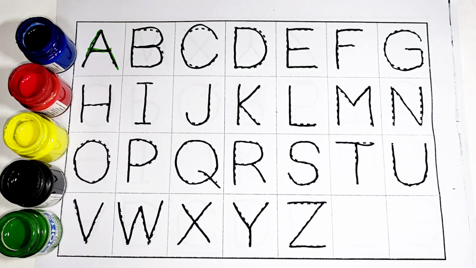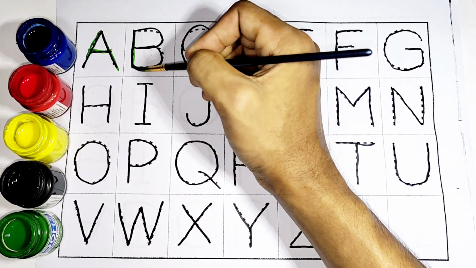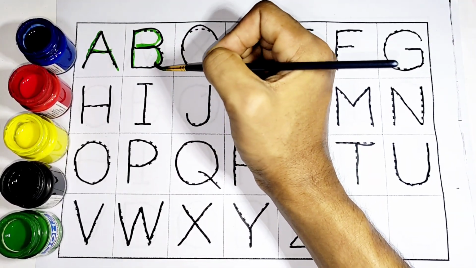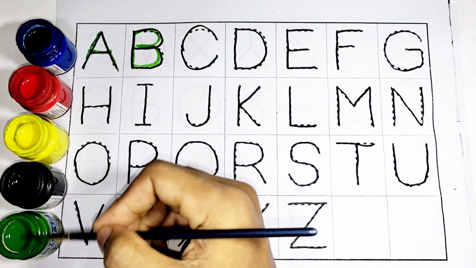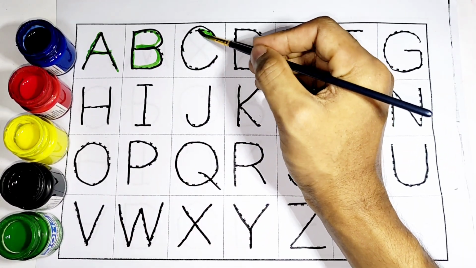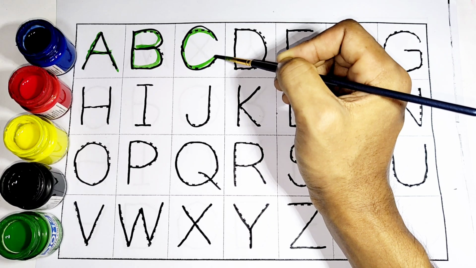A for apple, A for ant. The next one is B. B for ball, B for bat. Kids, the next one is C. C for cow, C for cat.